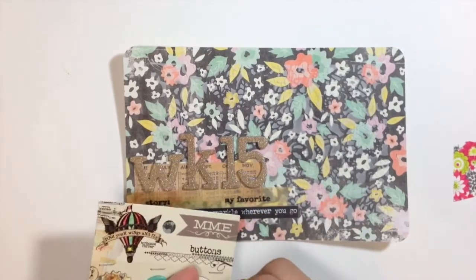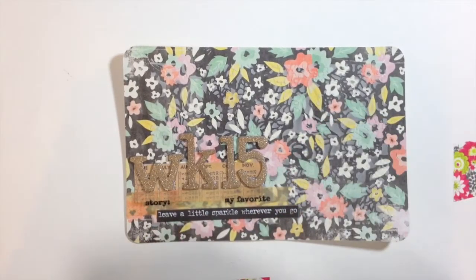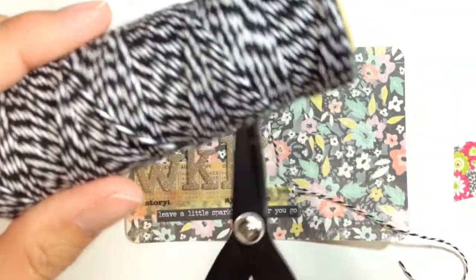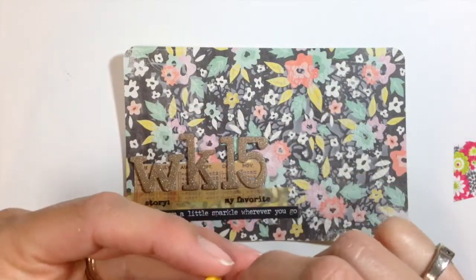Here I'm going to add a yellow button on. That yellow is going to tie it in with the rest of the layout, and I'm going to use some more of that baker's twine, again, to bring that across the different pages of the layout.